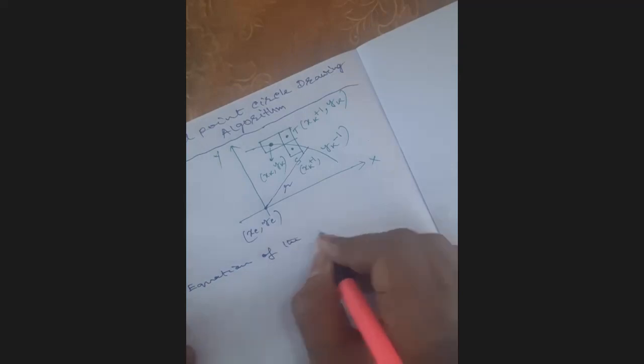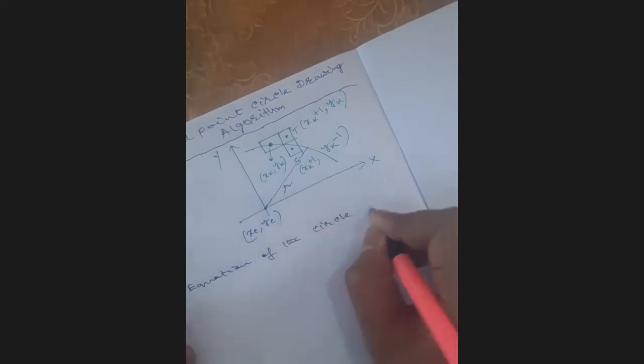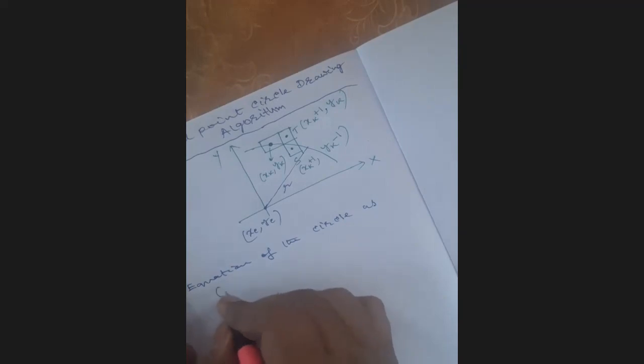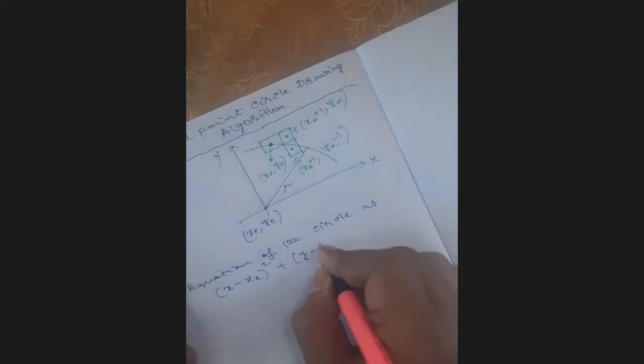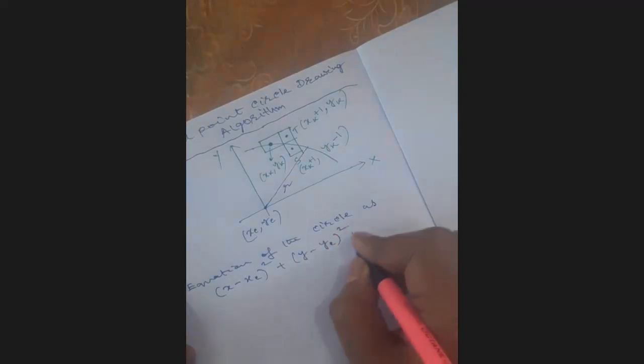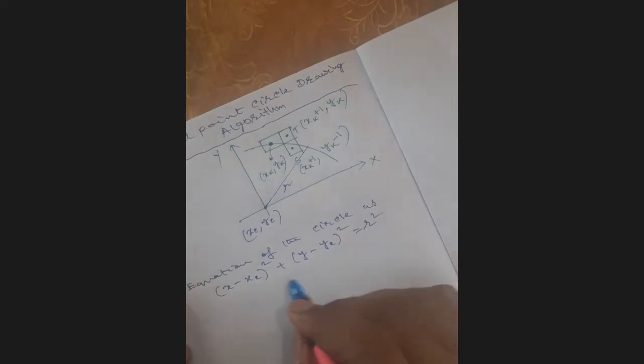If the circle is centered at xc, yc and the radius is r, then we can write the equation of the circle as (x minus xc) whole square plus (y minus yc) whole square equal to r square, where r is the radius.